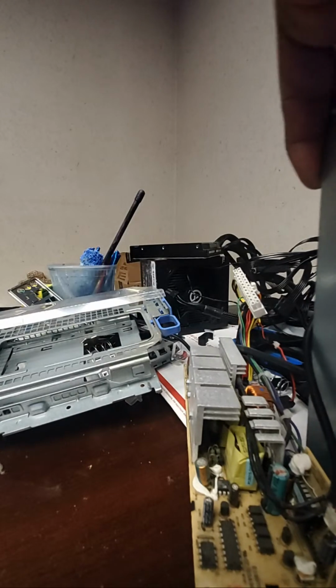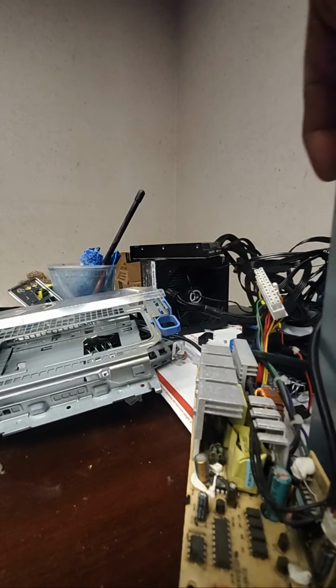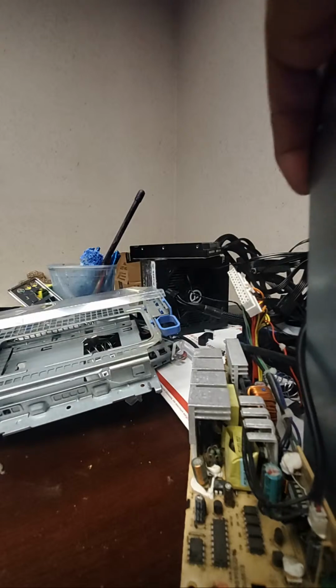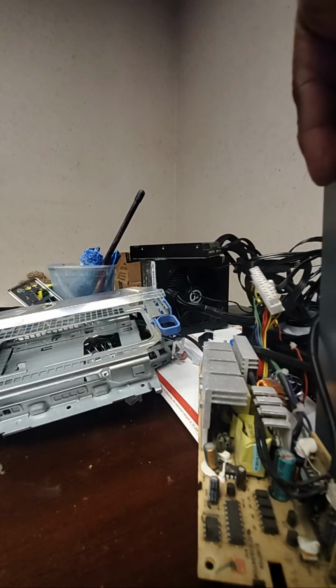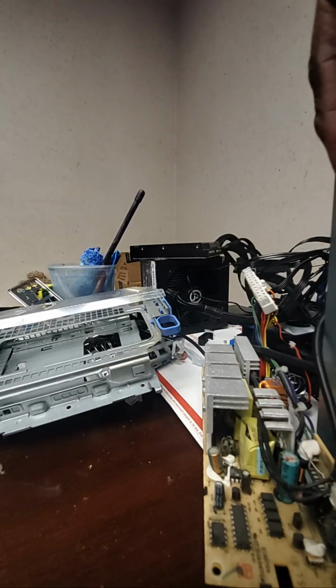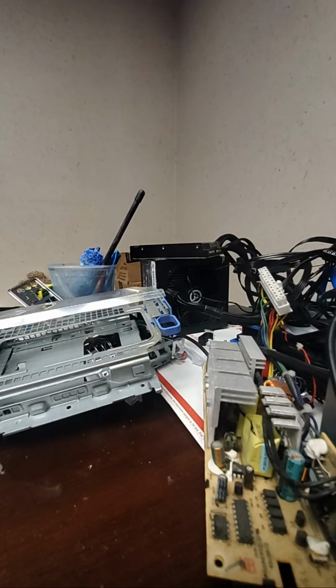Power supply can still run. That's not a problem, just the fans. Fans are just there to keep it cool. That's all. But our new cooling rod system that we're going to design, that right there is going to change the game. We're doing something different.